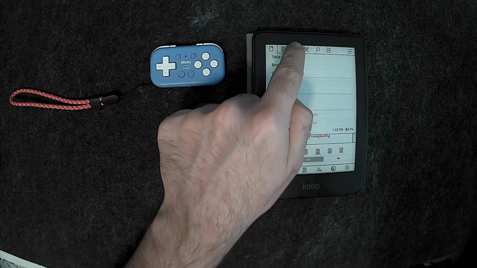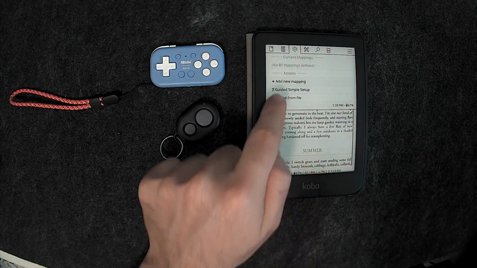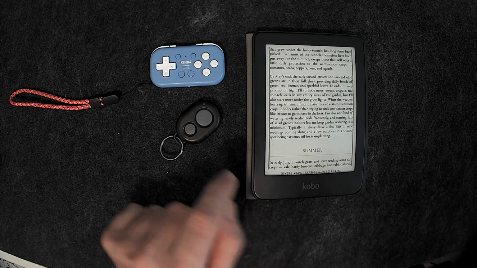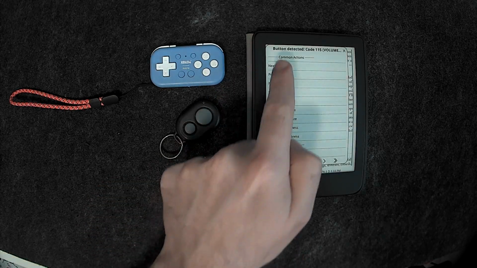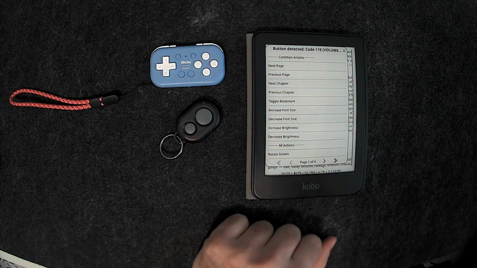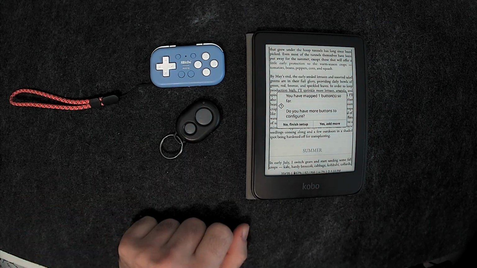Now I can go into Network, Bluetooth, Event Map Editor, and Guided Simple Setup. As you can tell, it's going to ask me to press a button. The second I press it, it's going to tell me, okay, I detected your button press. That's code 115 for volume up. I want to map that to next page. It's going to ask me, do you have any other buttons?